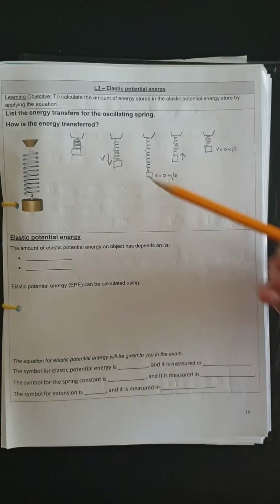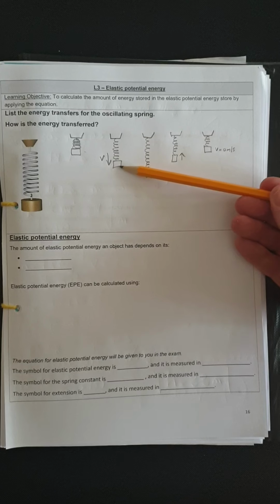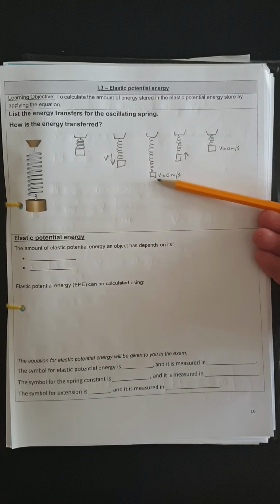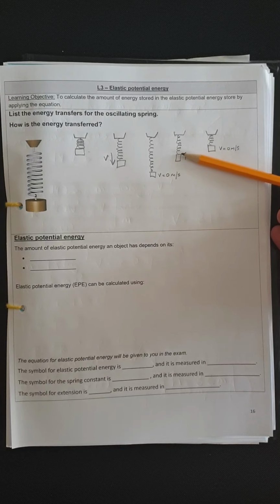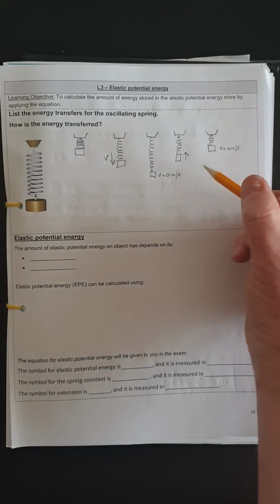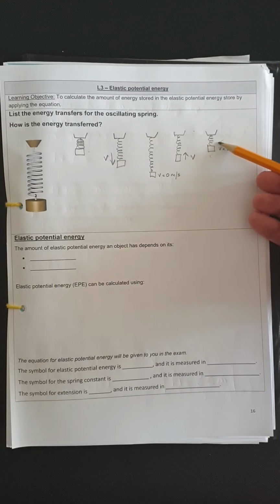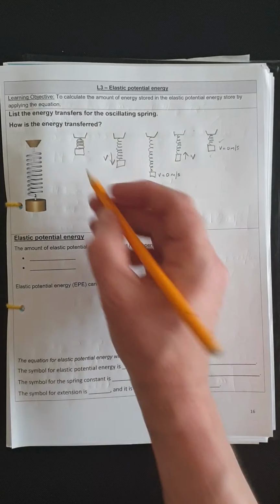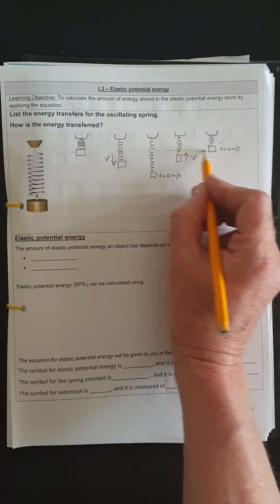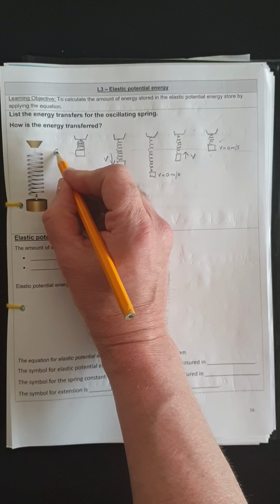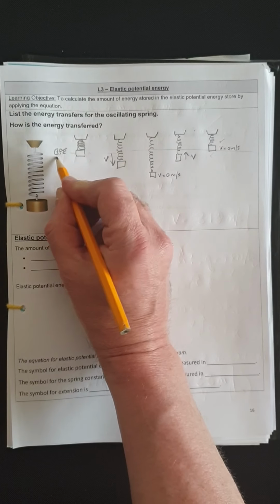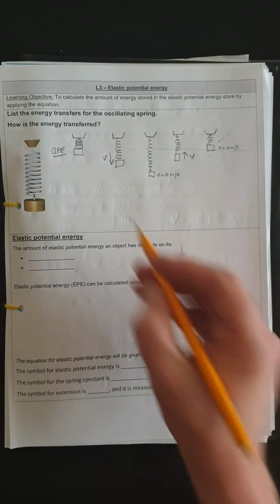So this shows a full oscillation: from the top, it starts to move downwards, reaches the bottom, speed goes to 0, starts going back up again with a certain amount of speed until it reaches the top again. And what we can say is that when it's up at the top, it's got gravitational potential energy.